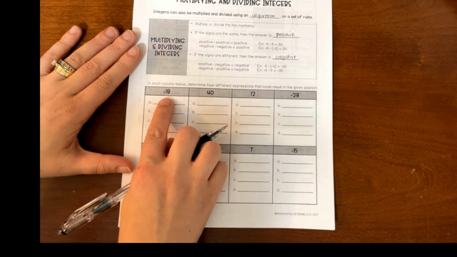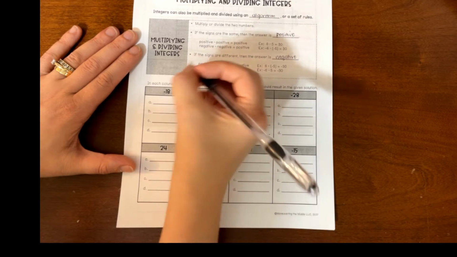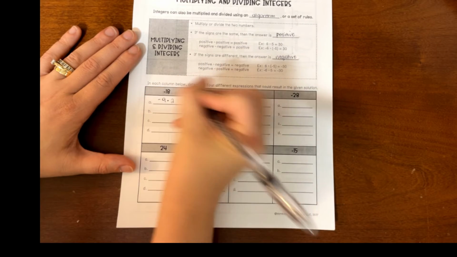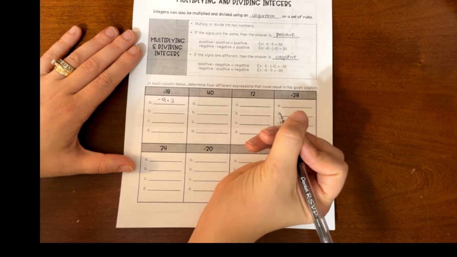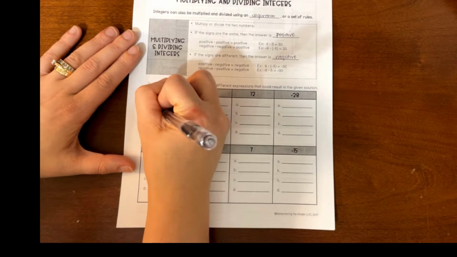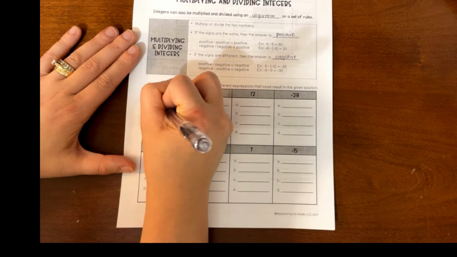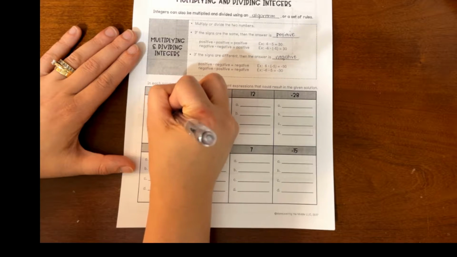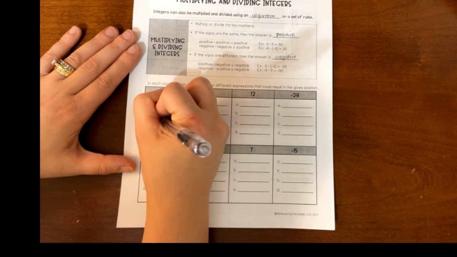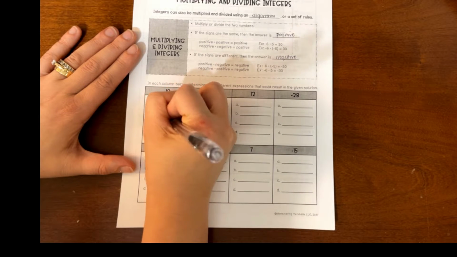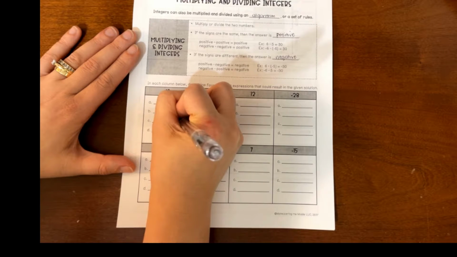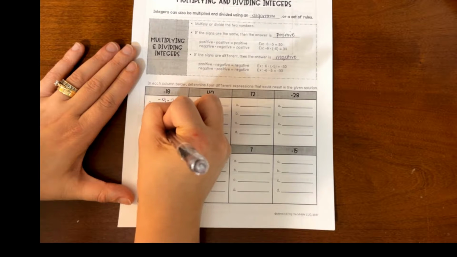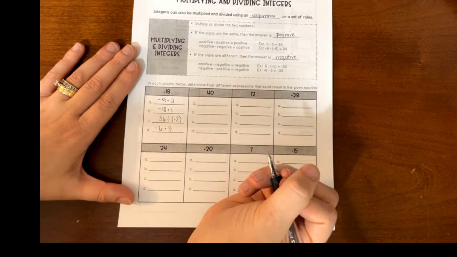So I know that 9 times 2 equals 18. In order to get a negative 18, I can multiply negative 9 times a positive 2, and that would give me a negative 18. I could also take a negative 18 and multiply it times 1, and that would give me negative 18. I could take 36 and divide it by a negative 2, and that would give me negative 18. I could also take a negative 6 and multiply it times 3, and that would give me negative 18.